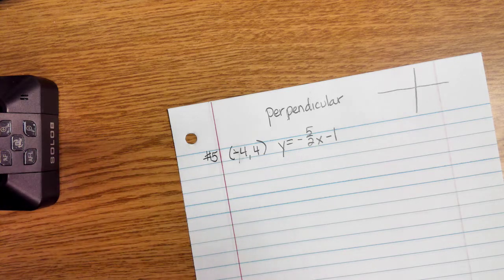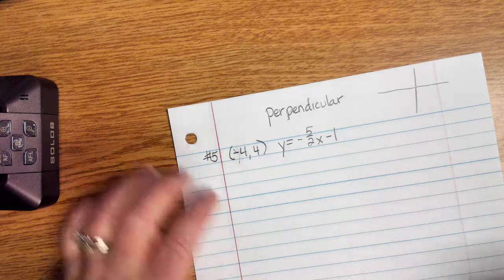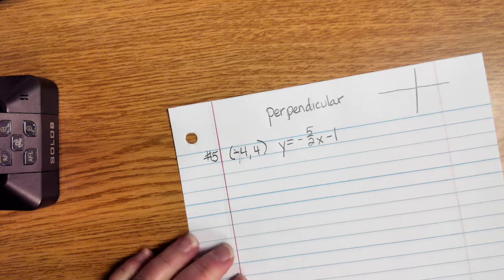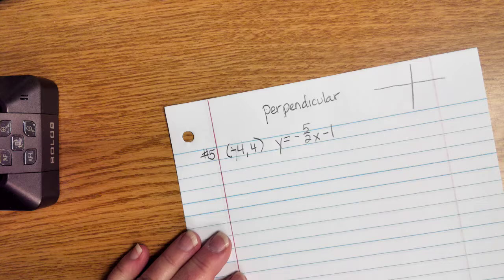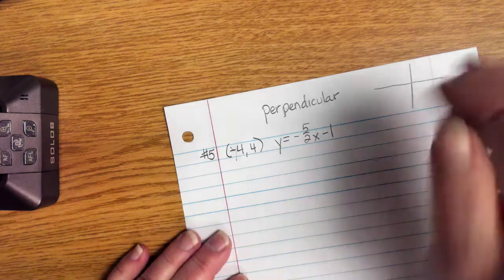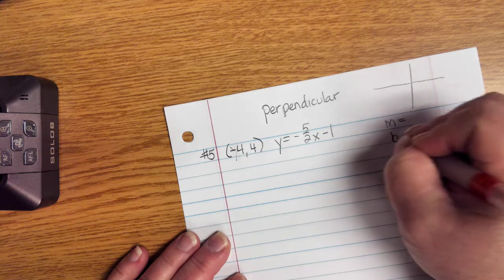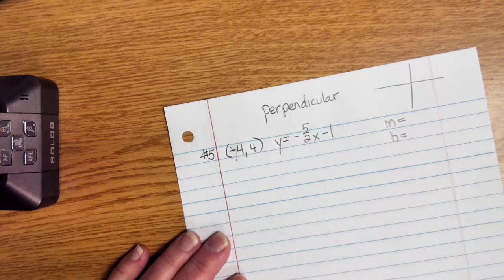Not that you need that information, but you need to know what it would look like. It would not look like it's diagonal crossing. Perpendicular will create a 90-degree angle. So, I'm going to do the same as I did last time: my new M, my new B. Only you have to remember to do what different?